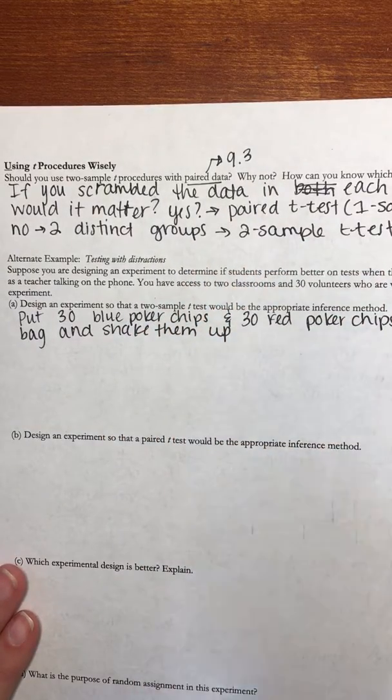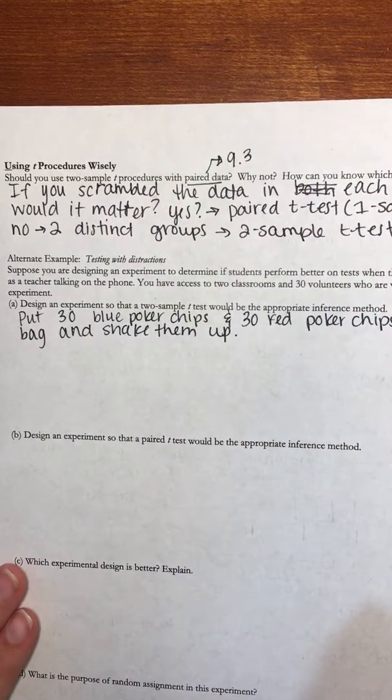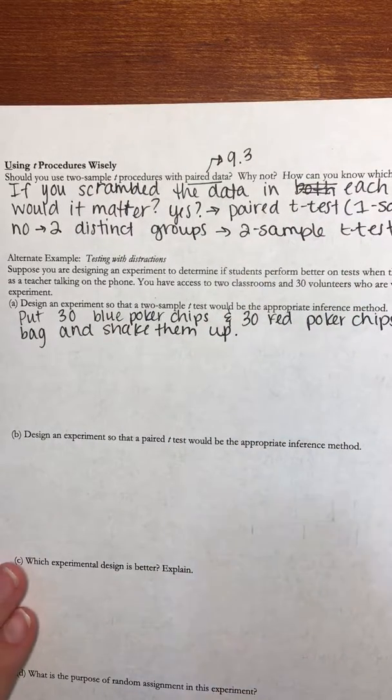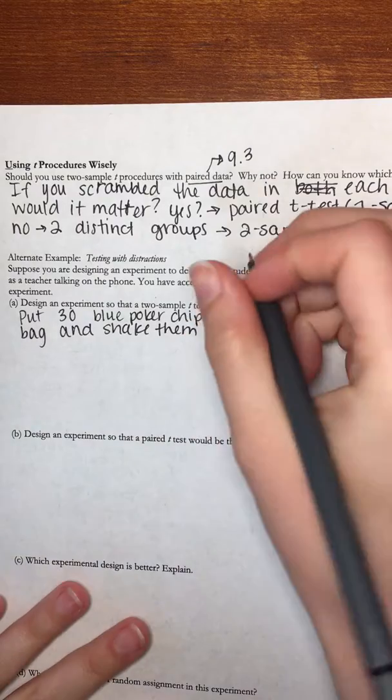So shake them up, mix them up. You want to put the 30 blue and 30 red poker chips together and shake them up. Then you hand one to each volunteer.